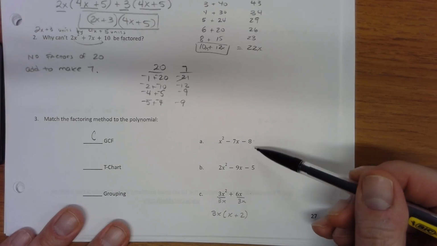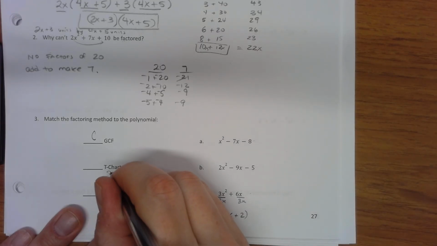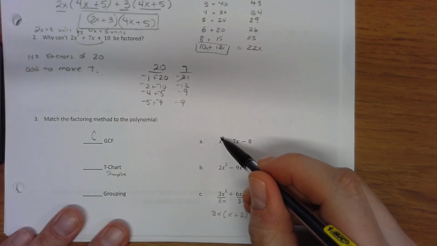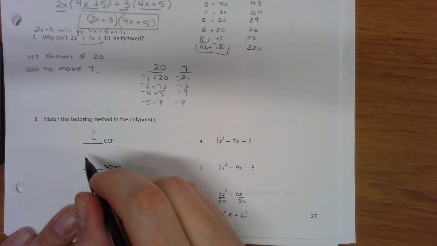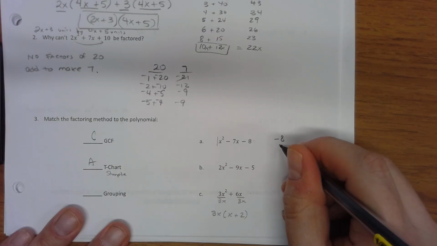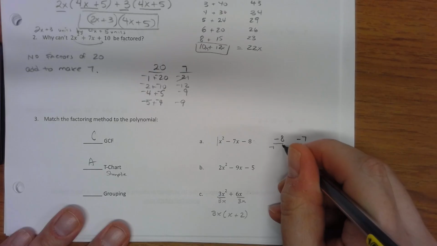Which of the following remaining is t-chart? T-chart was the simple method, what we practiced the day before. The simple method has to start with a 1x squared, so that's letter A. The t-chart goes like this. You put the value of c on the left, you put the value of b on the right. You find any pair of numbers that are going to work.